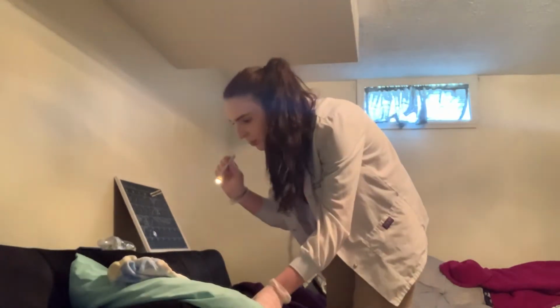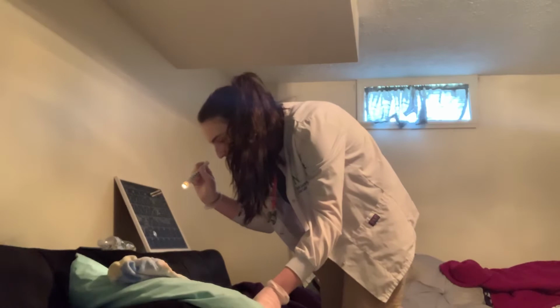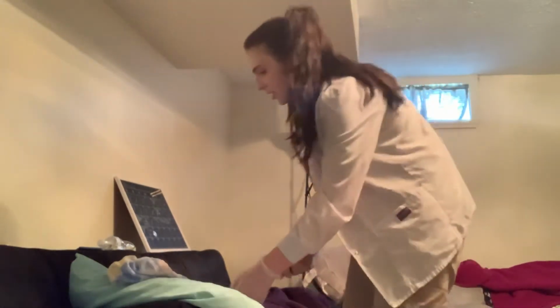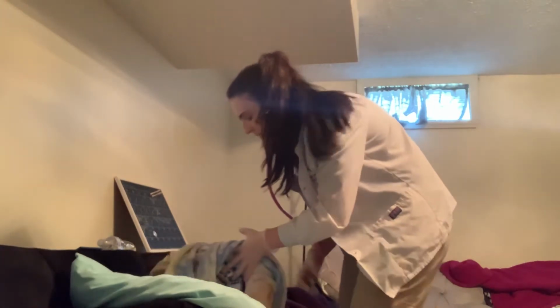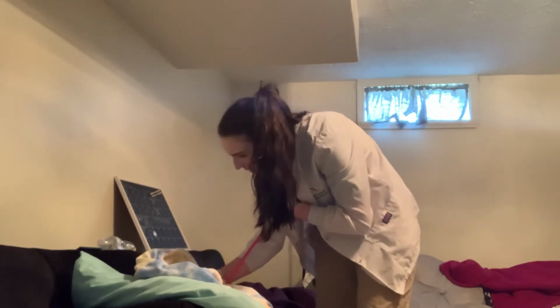I'm going to check your pupils. Will you look straight ahead for me? He has PERRLA. Now I'm going to check his lungs out. I would ask him to sit up for me, and I would check his chest symmetry. Will you take a deep breath in for me? It's symmetrical. And then I would listen to his lung sounds. Take a deep breath in every time my stethoscope touches you.